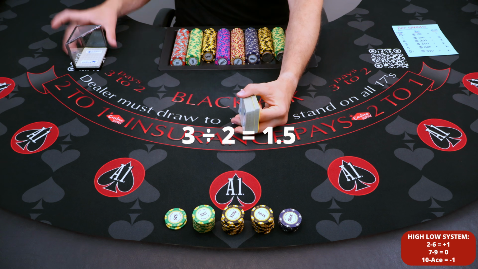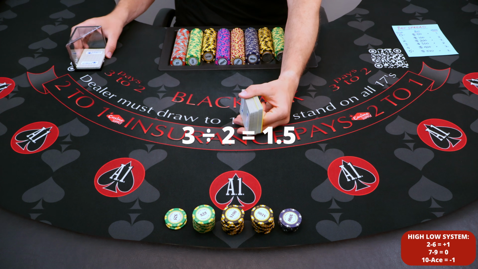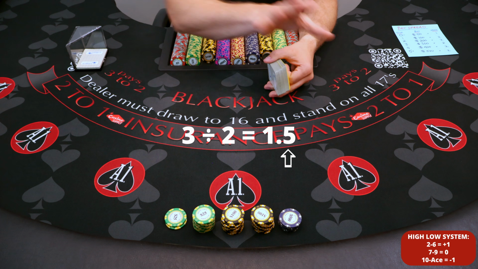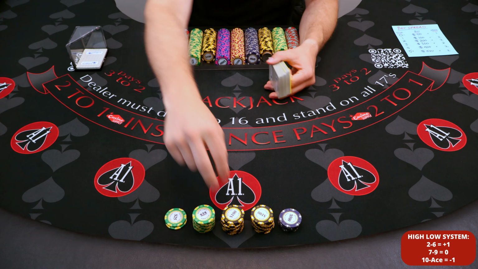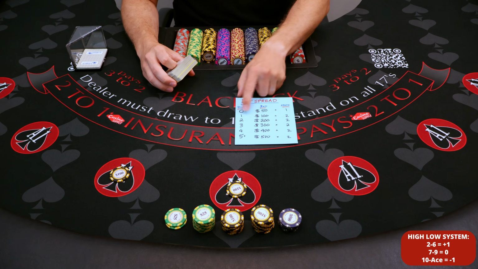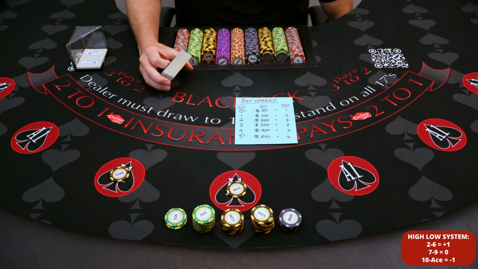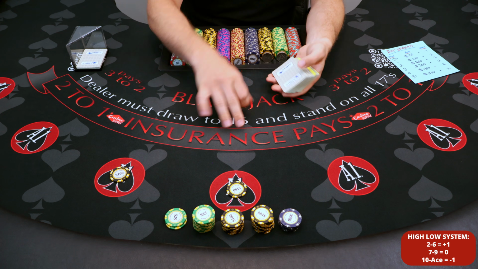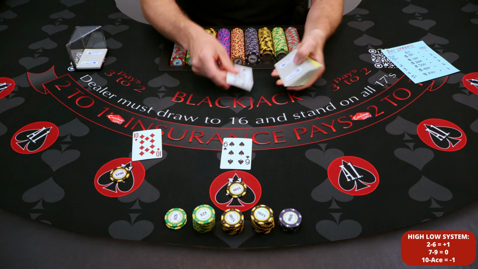So our count is at 3. 3 divided by still 2 decks left to be played, not a half deck in there yet. 3 divided by 2 is 1.5. So again, I'm going to scrap the 0.5 and take that 1, which calls for us, a true 1, to bet $100 in 2 spots. All right, so now you go back to the running count, which was 3, and then we go from there.